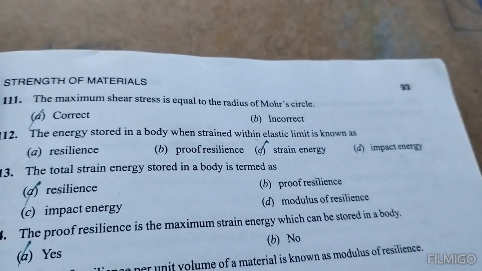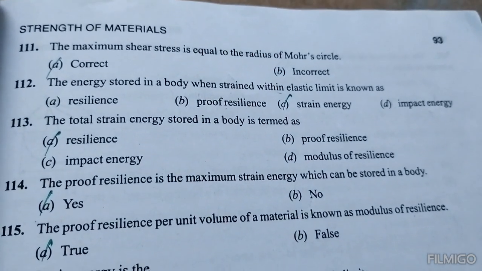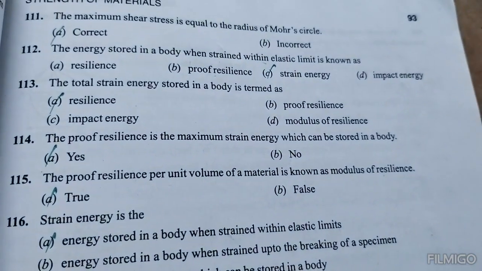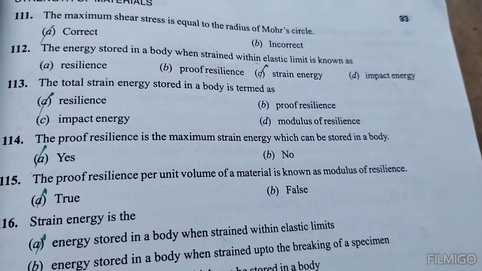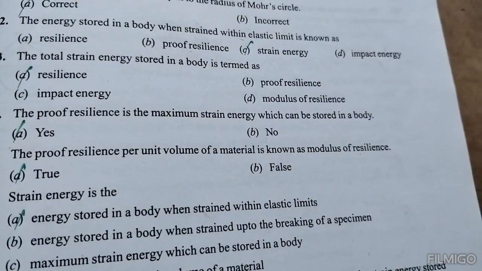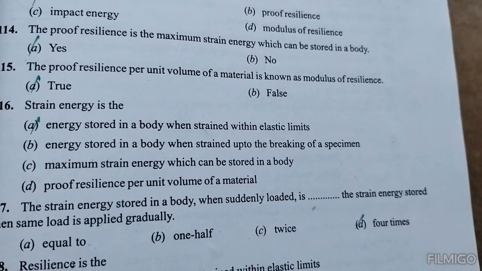The energy stored in a body when strained within the elastic limit is known as strain energy. The total strain energy stored in a body is termed resilience. The proof resilience is the maximum strain energy which can be stored in a body. The proof resilience per unit volume of the material is known as the modulus of resilience. This is true. Strain energy is the energy stored in a body when strained within the elastic limit.